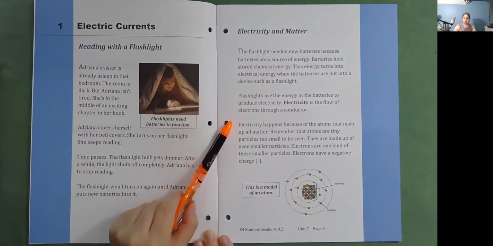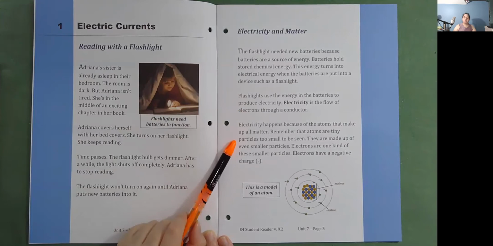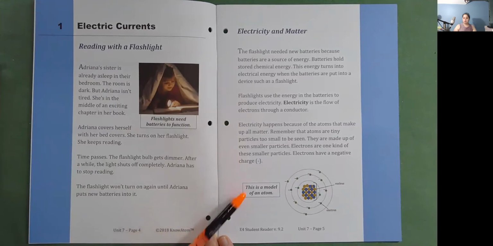Electricity happens because of the atoms that make up all matter. Remember that atoms are tiny particles too small to be seen. They are made up of even smaller particles. Electrons are one kind of these smaller particles. Electrons have negative charge. This is a model of an atom.